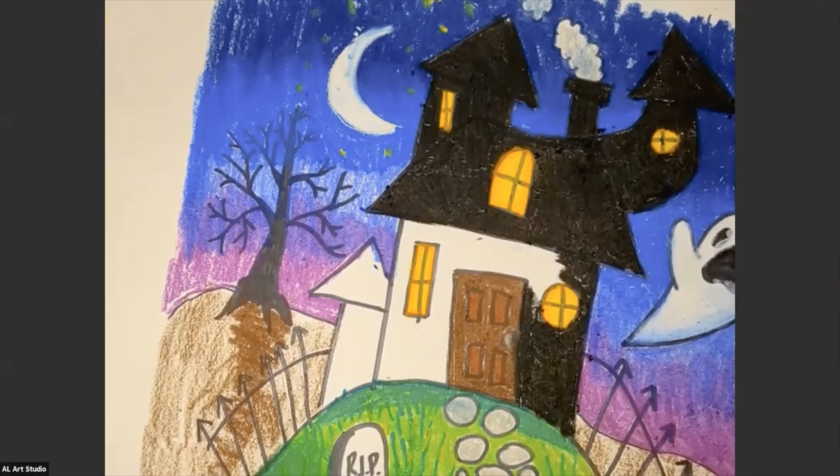My favorite part was drawing the hill and the haunted house. The hill and the haunted house. Nice. Oh, I see you have 2 little gravestones down there. Little matching ones? Yeah. Very cool. I like that. It adds a little bit of balance to it.